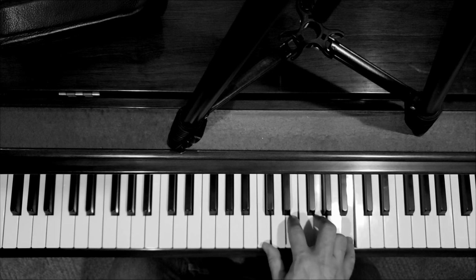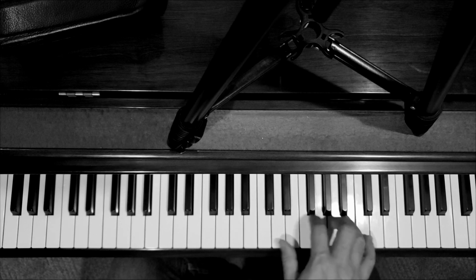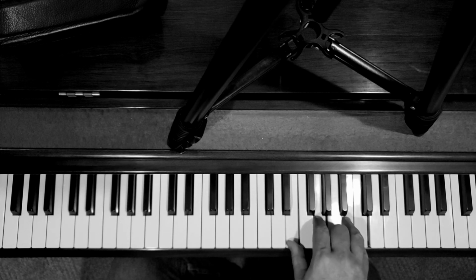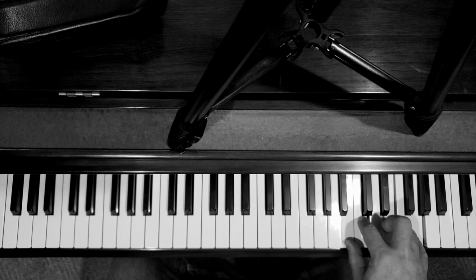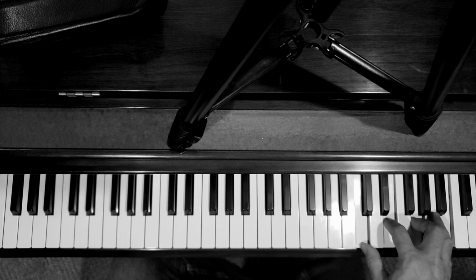We stick a 7th on them, and now we have more variations. Root position, first inversion, second inversion, third inversion, and then back to root position.